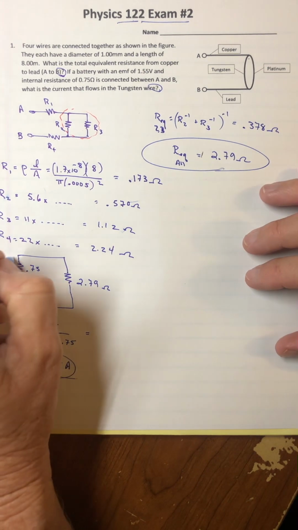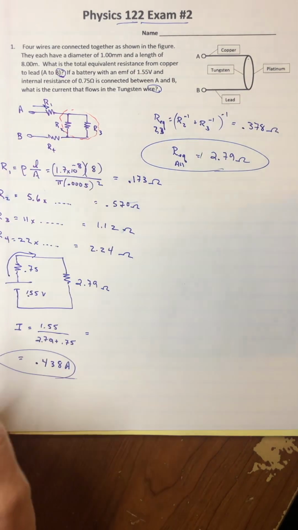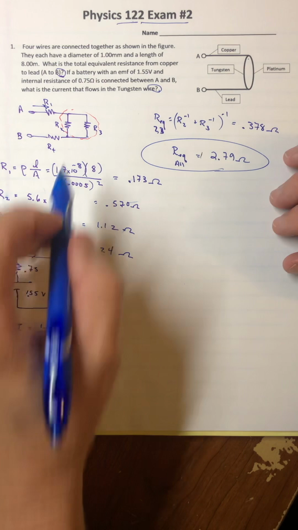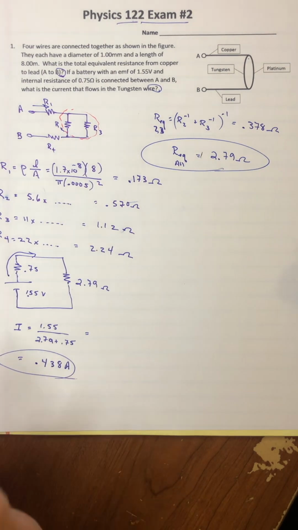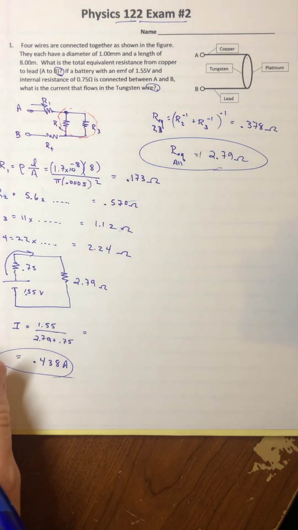that comes out of the battery, and in this case goes through resistor number 1, and then we have to figure out how much splits here. Now there's a lot of ways of doing that.